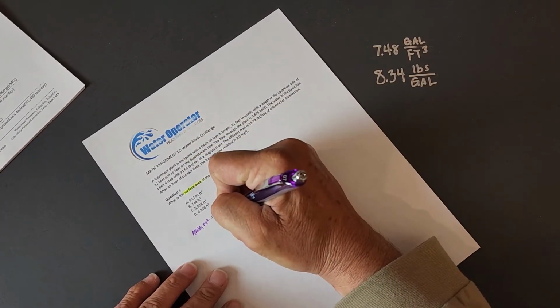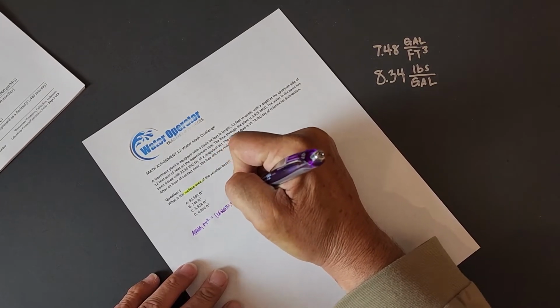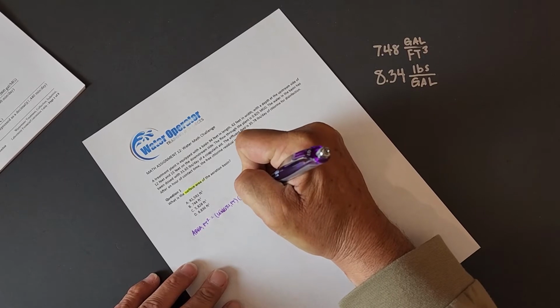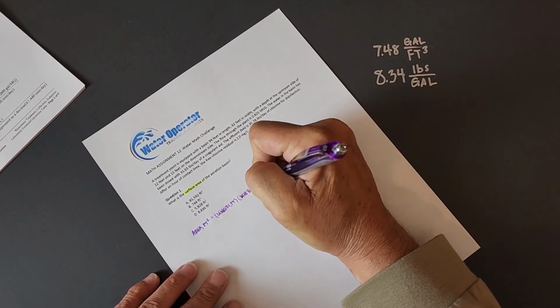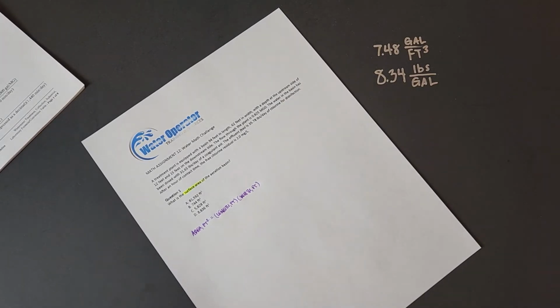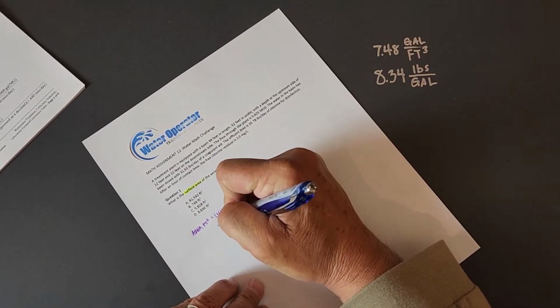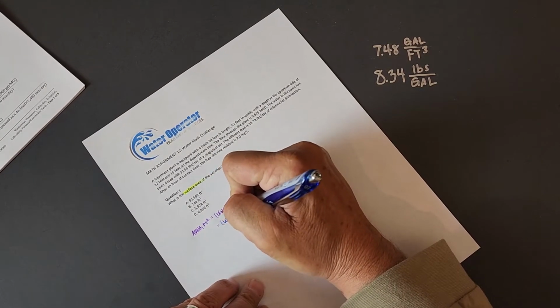So our formula is going to be the length in feet multiplied by the width in feet. Let's take that formula and plug in the information we need to complete our calculations.